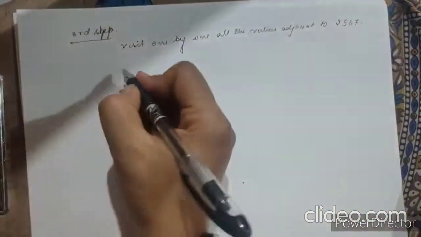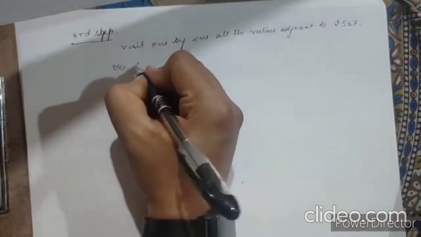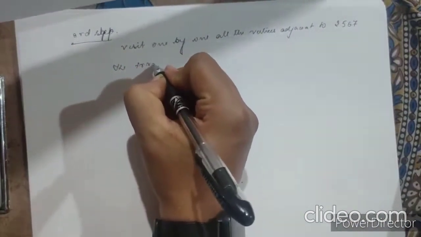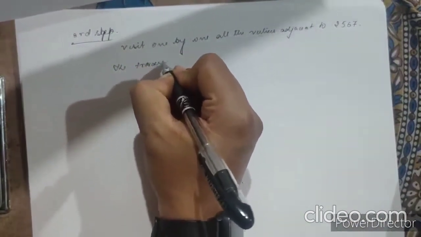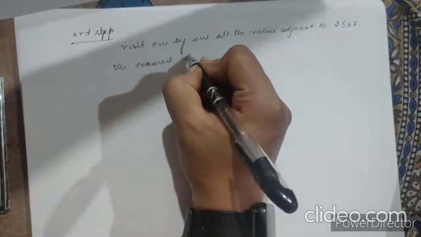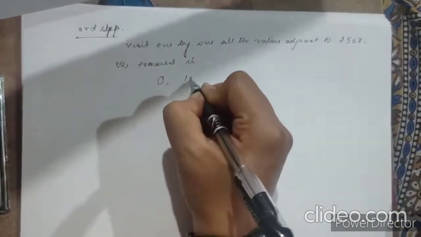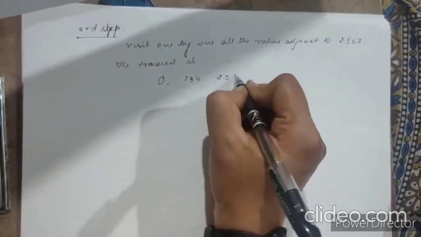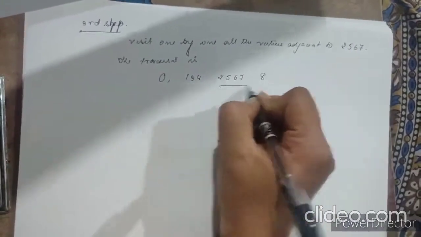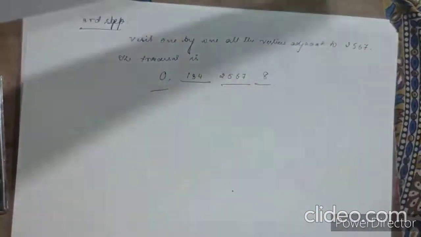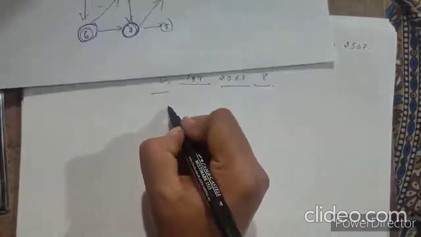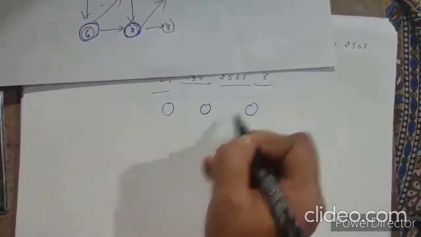So the traversal is 0, 1, 3, 4, 2, 5, 6, 7 and 8. So you will get the graph like this.